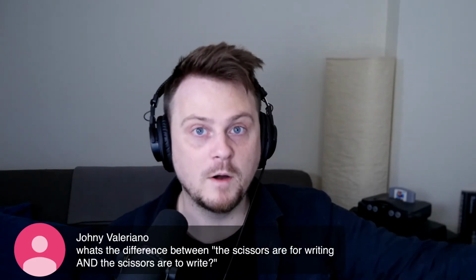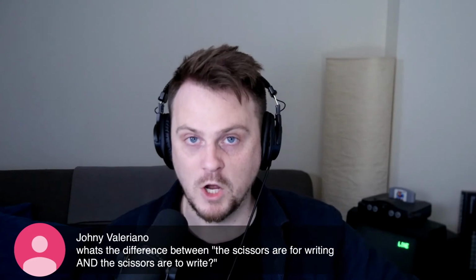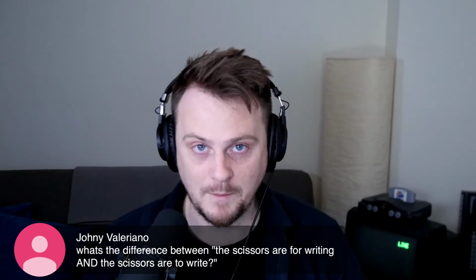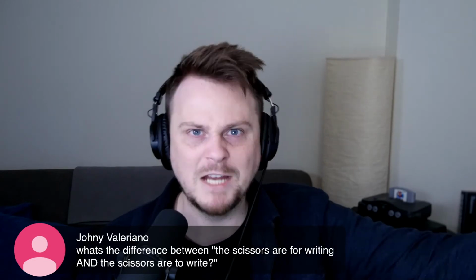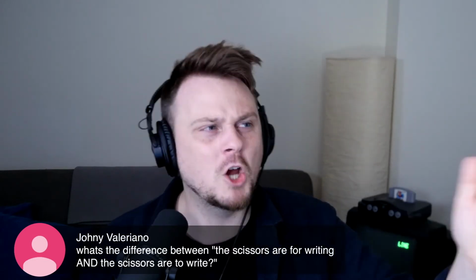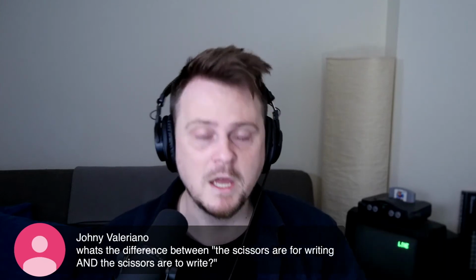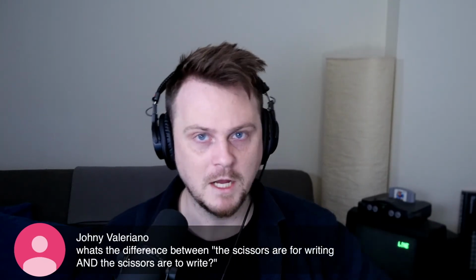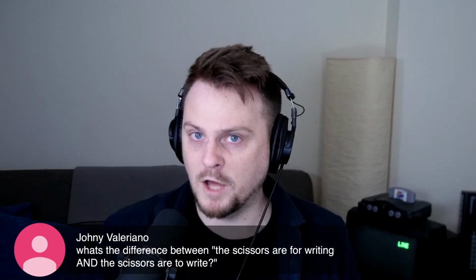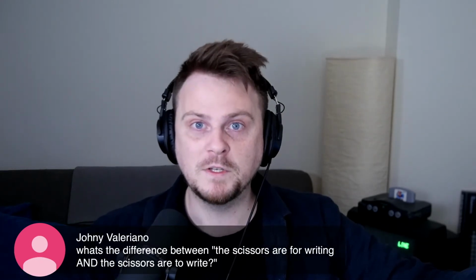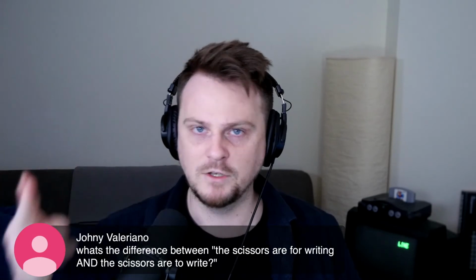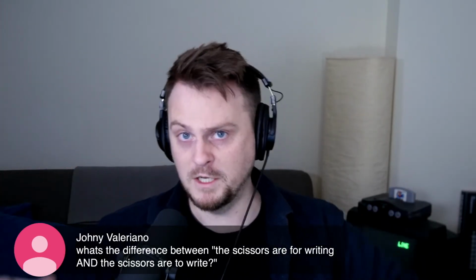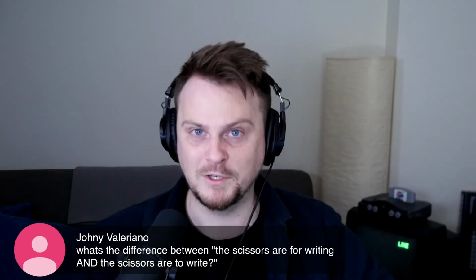If we use for plus an ing verb, we're talking about the purpose of it. That is much more common than saying, for example, this paintbrush is to paint with. Okay, it's not for show, it's not for decoration, it's to paint with. It's more common to say, this paintbrush is for painting. These scissors are for cutting cloth, because you have scissors for different purposes. These scissors are for cutting packages. These scissors are for cutting paper. These scissors are for cutting cloth. You have different scissors, right?